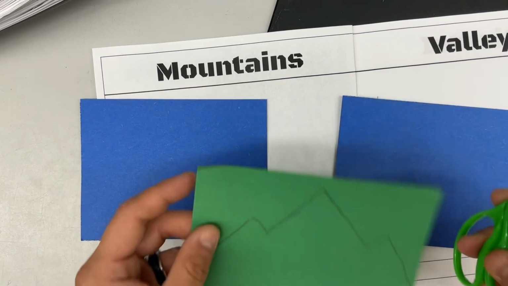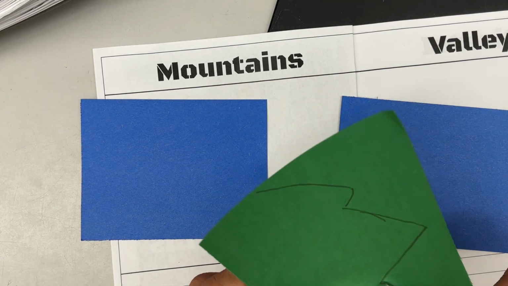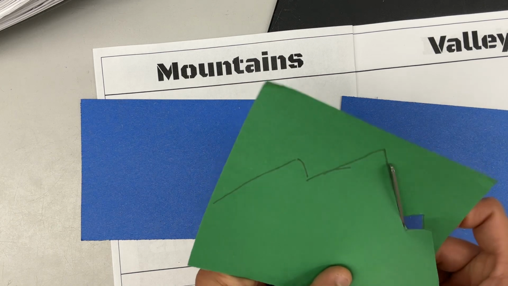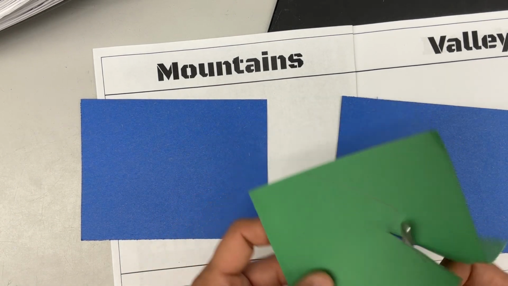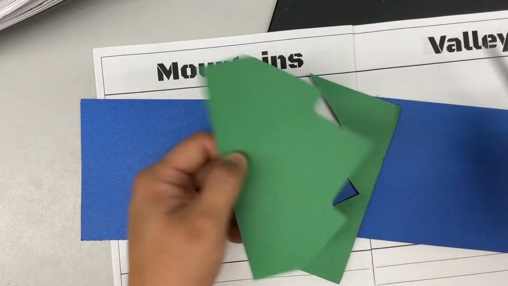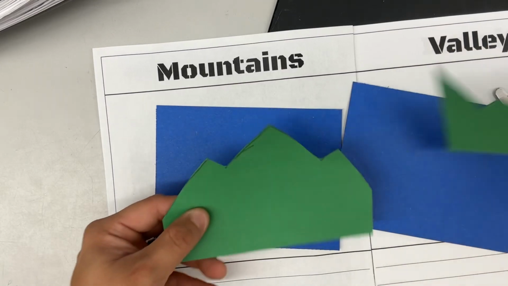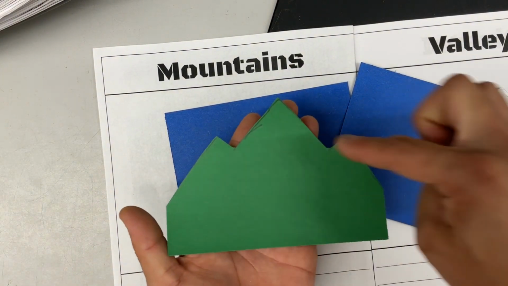And check this out, it's pretty cool because I'm going to cut out my mountain. Again, mountains are steep land formations. They're formed in all sorts of ways. A lot of times tectonic plates and earthquakes can cause them, and even volcanoes can create mountains, just like where Mr. Cope is from. All right, so you have your mountain, and there are the pencil marks on this side. So this is where I'm going to put the glue.